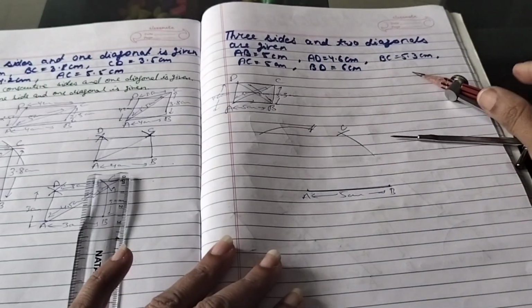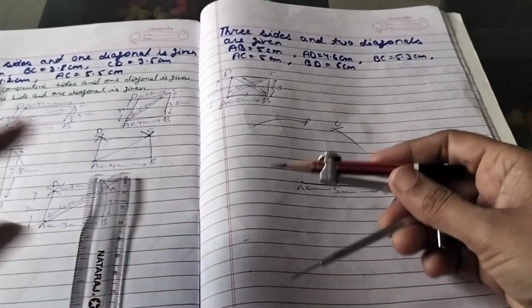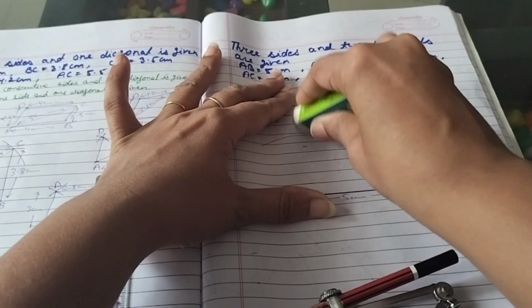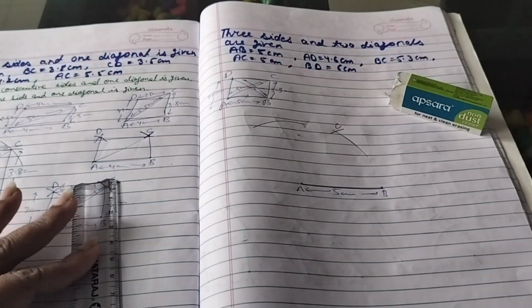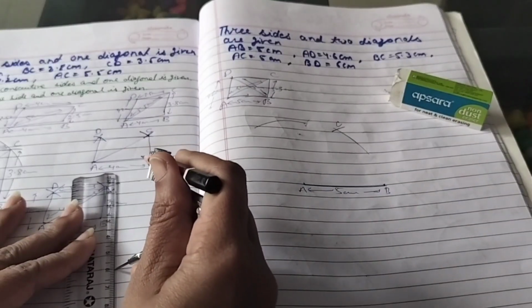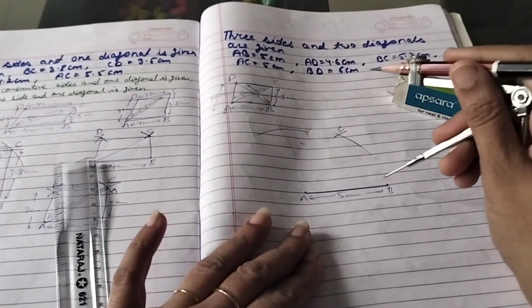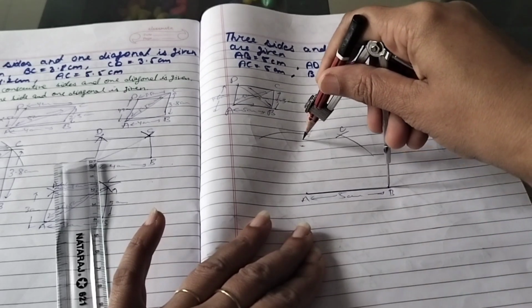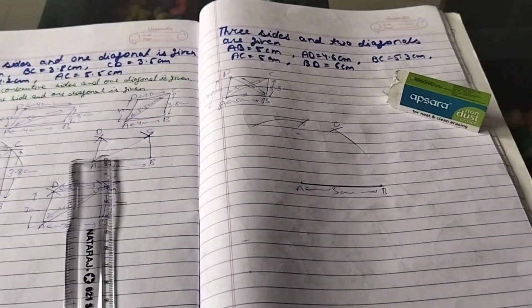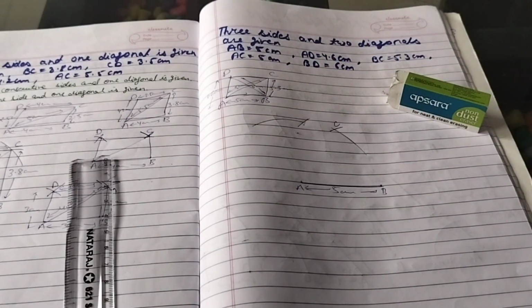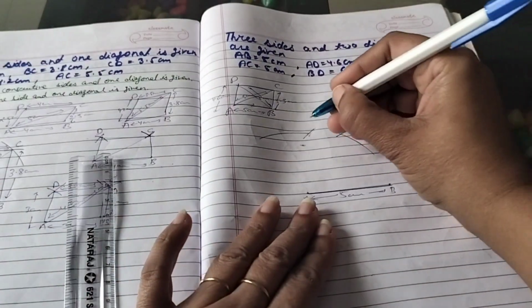So the point where they are intersecting, this is double line, so I'll do it again. Again, I'll check it. It is your 6 centimeter, it should be there. So taking B as the center, we will be making an arc of 6 centimeter, which is going to intersect the previous arc at your point D.